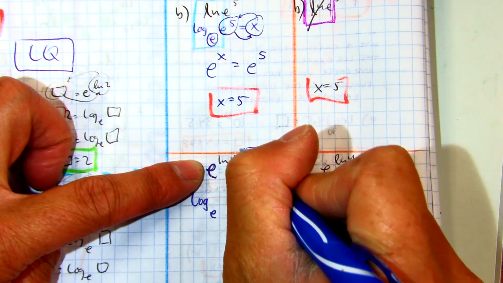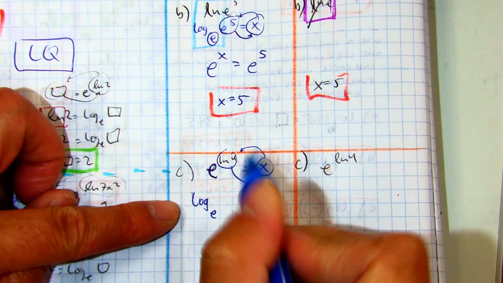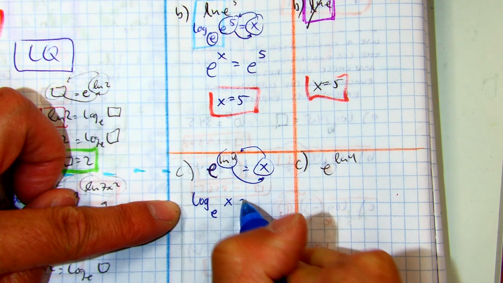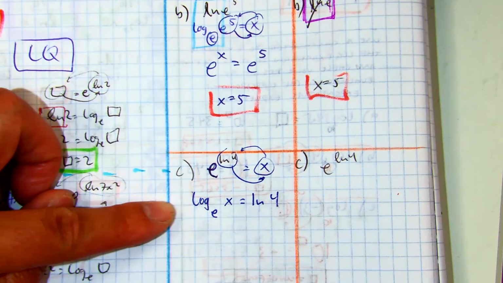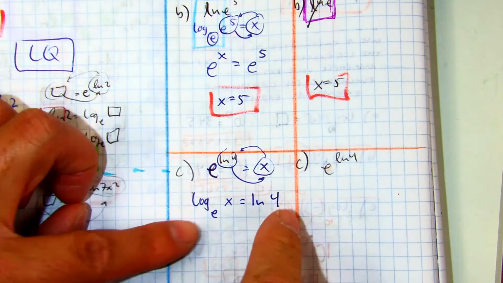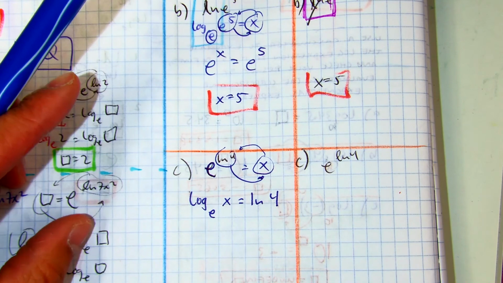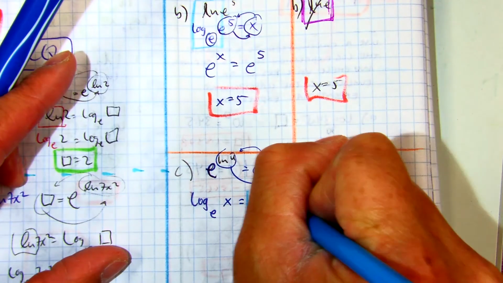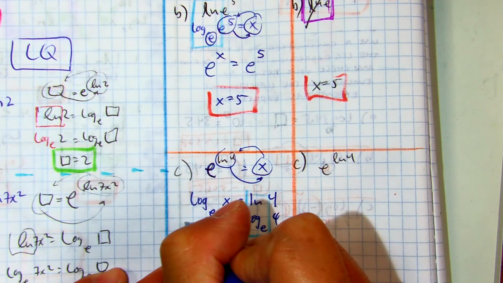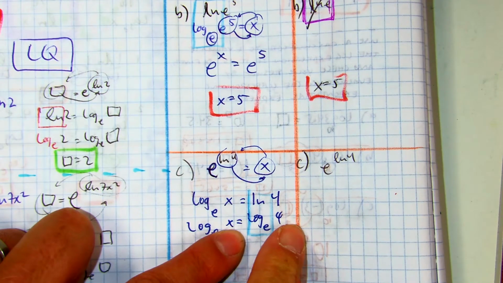We're going to switch these. The switching is putting the log on. So now we have log base e of x equals ln 4. So the base is e, and I'm switching those. Girls, we learned that the natural log is equal to what? Log base e. So we have log base e of 4. Same, different. Girls, x is equal to 4.